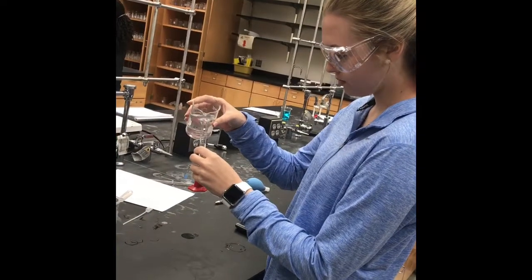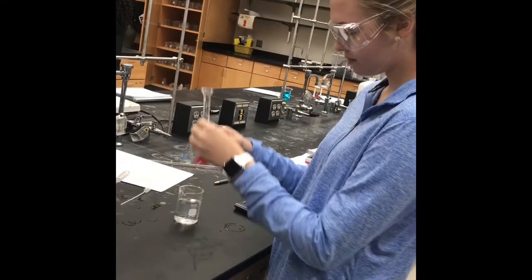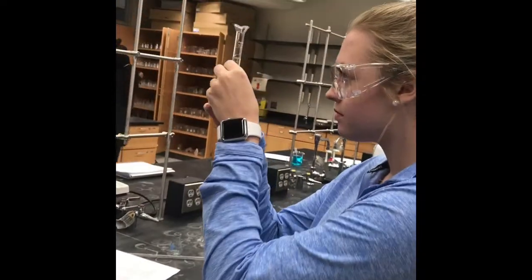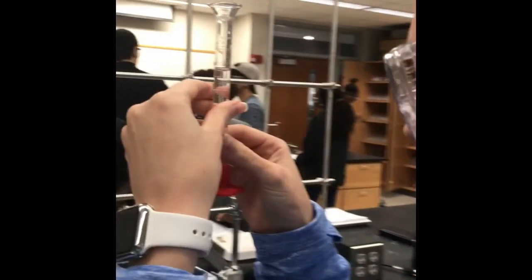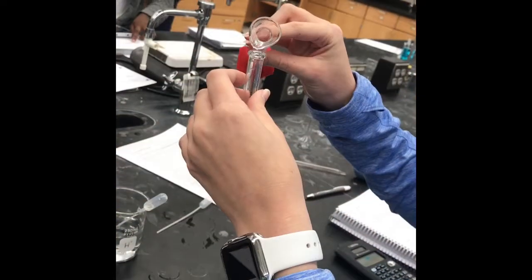Within each trial, we are also able to find out the density of our concentrated and diluted solution by figuring out the mass and the volume and using mass over volume again.